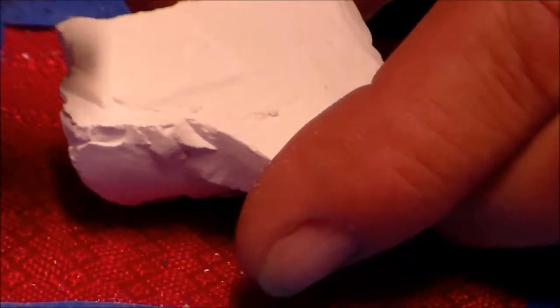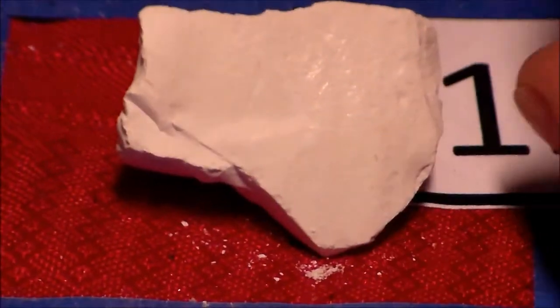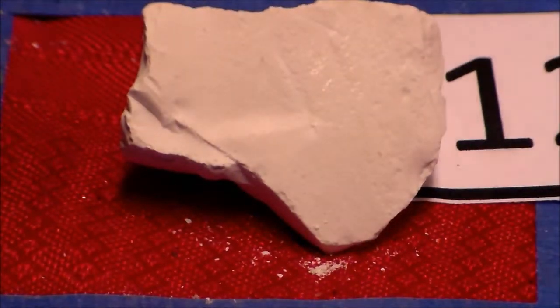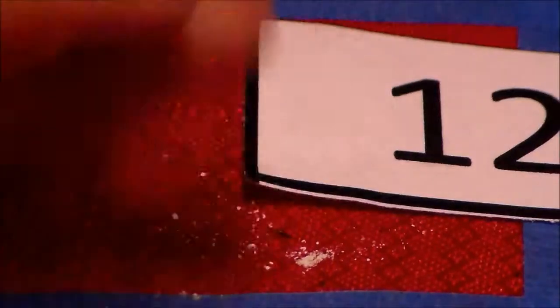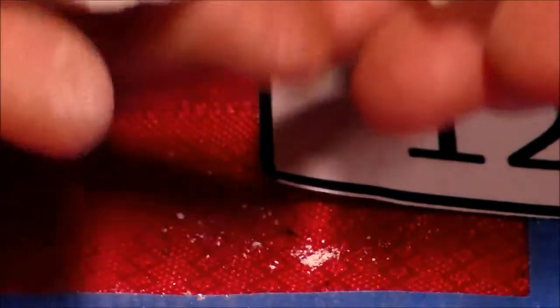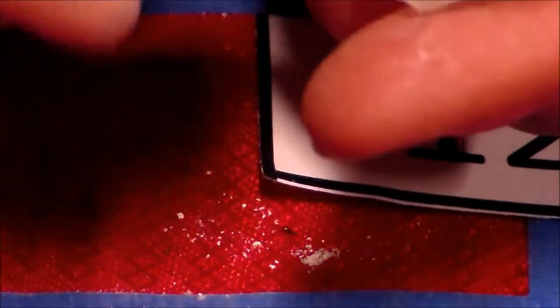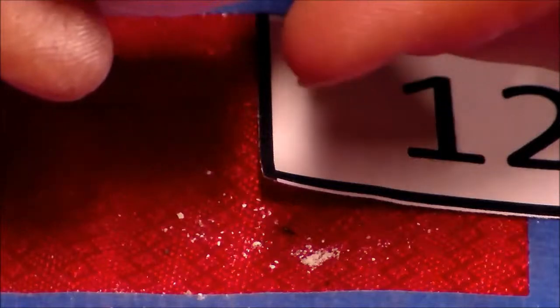The penny scratches it really easy. Makes a whole bunch of powder. So we know it's less than a 3 on the Mohs hardness scale. Pretty light. These 2 samples actually feel about the same, so I would say they have approximately the same specific gravity.